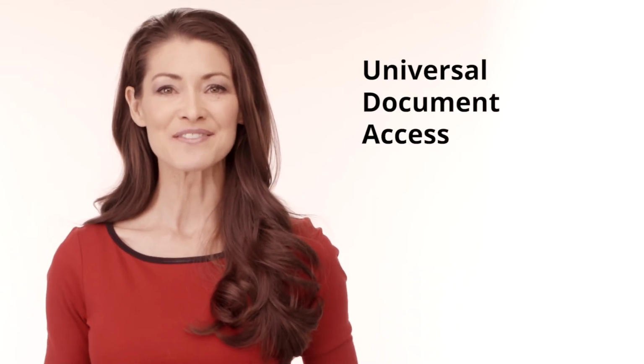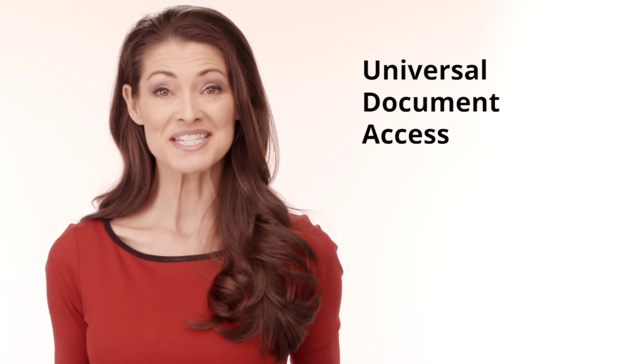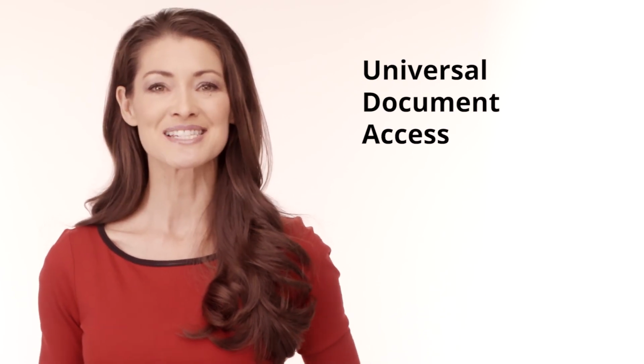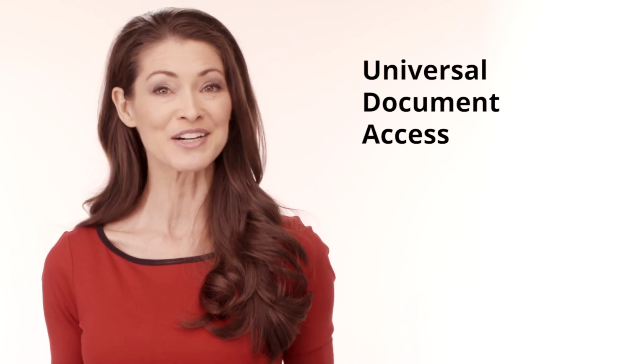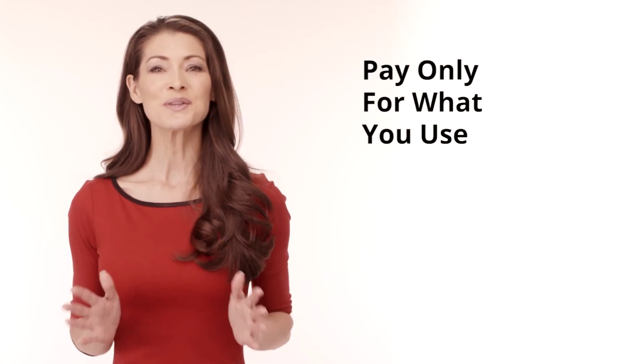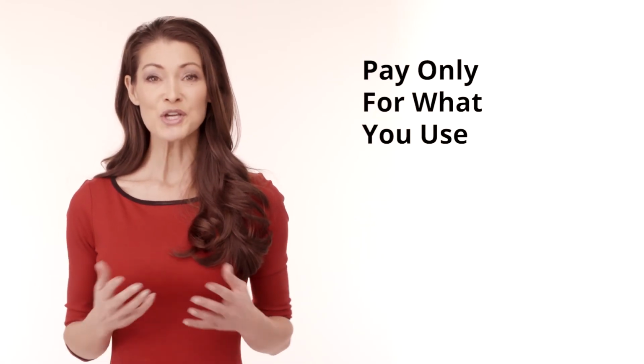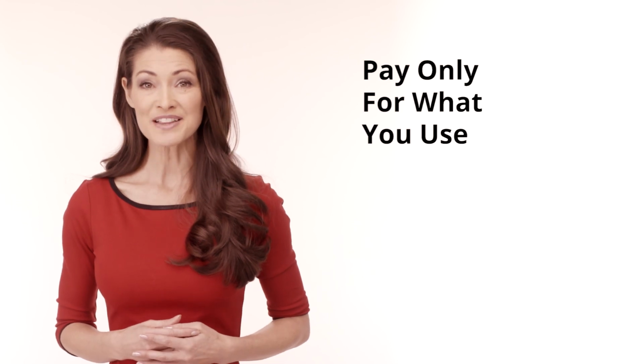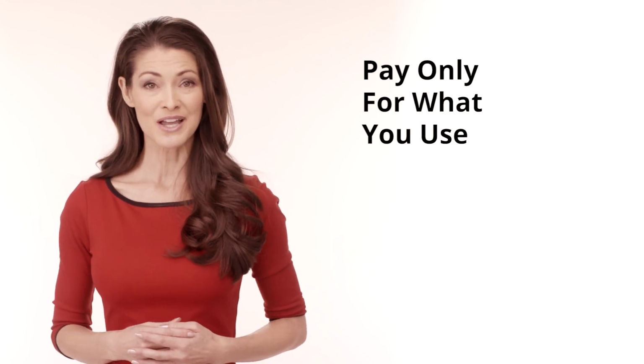Universal document access. Documents are instantly available from wherever you are. They stay in the cloud, and you can access them anywhere you have a computer and an internet connection. Pay only for what you use. When you use cloud services, your monthly payment is based on usage.